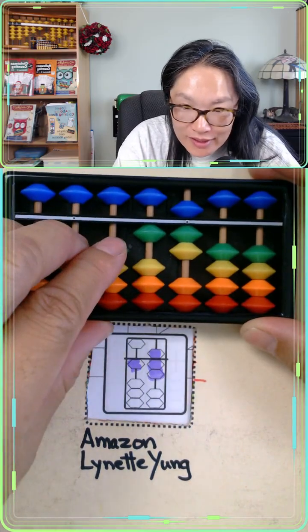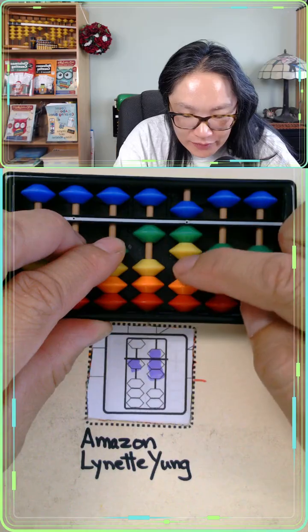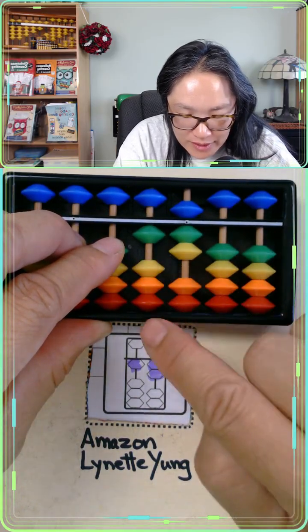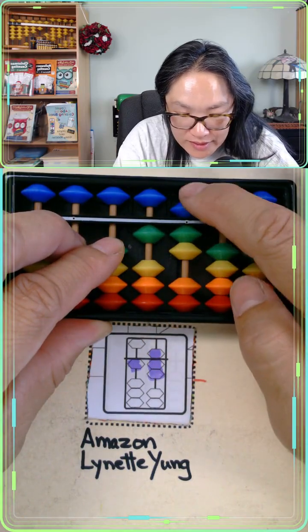So our next number is, we have our tens and we have our ones. We have our tens and our ones. You'll notice that the bottom bead is a value of 1, and then the top bead is a value of 5.